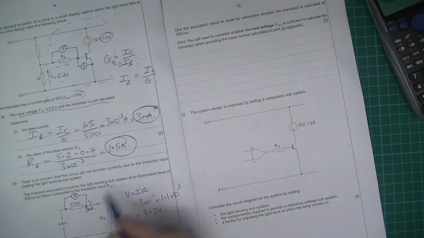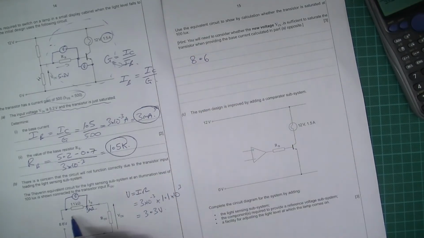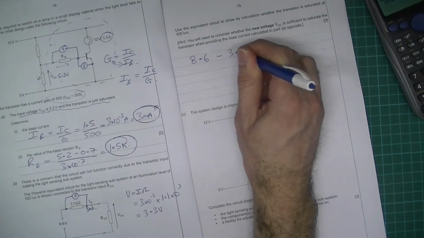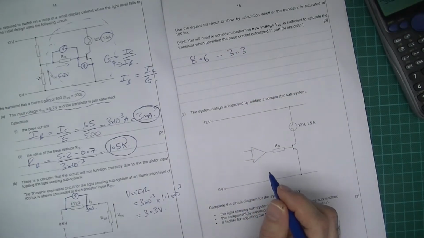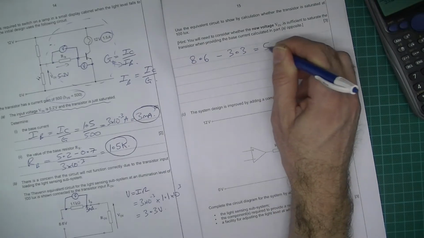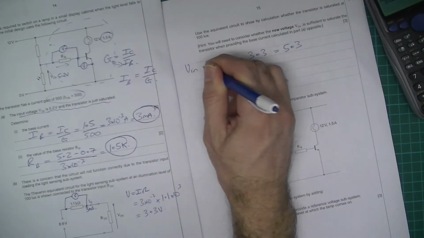Well, in this particular case we've got 8.6 volts, and we're going to drop 3.3. Hopefully you can see that is going to leave us with 5.3 volts. So that's the new Vin.